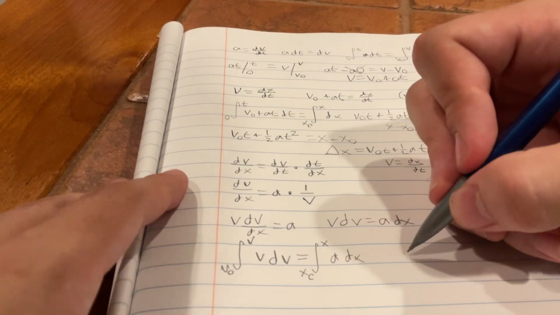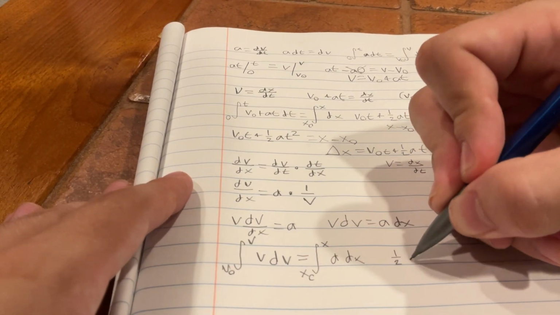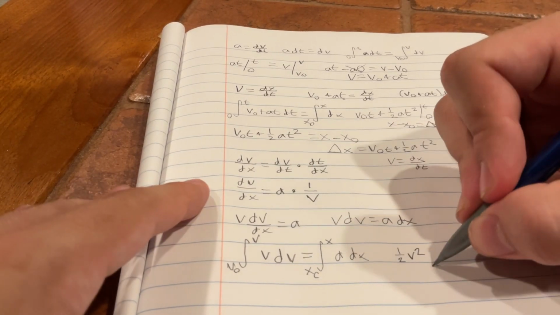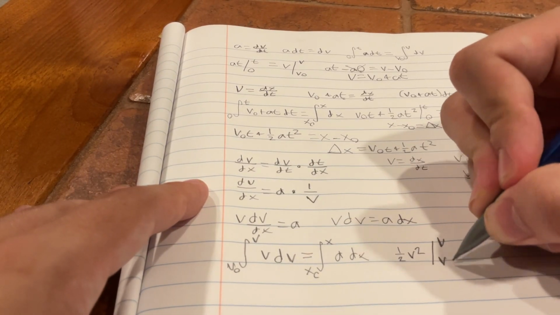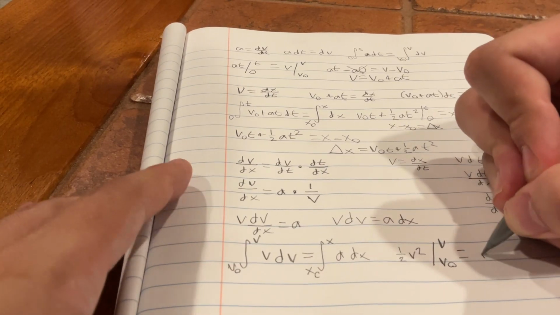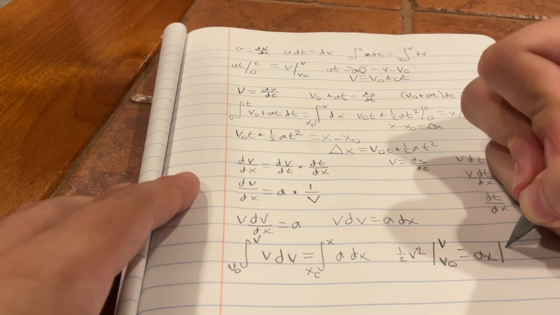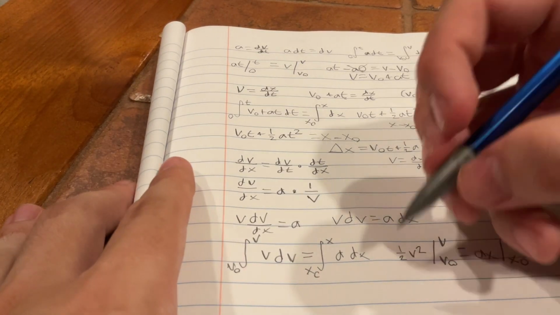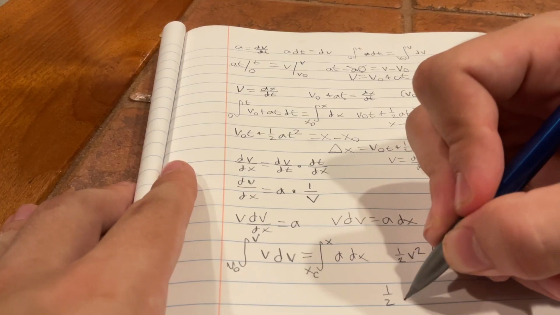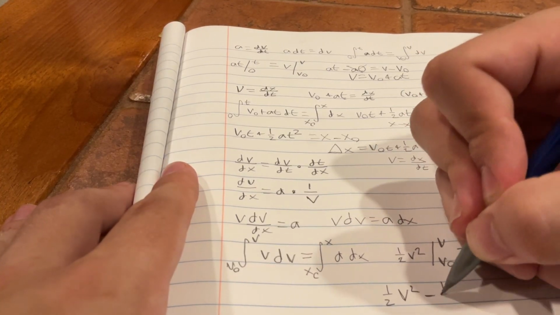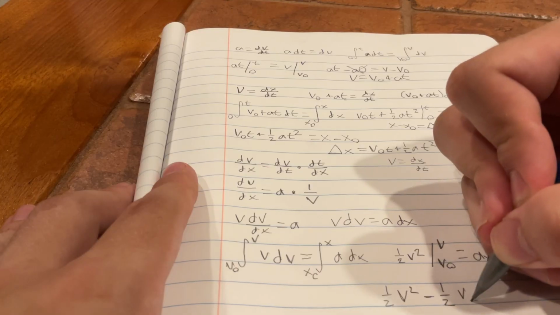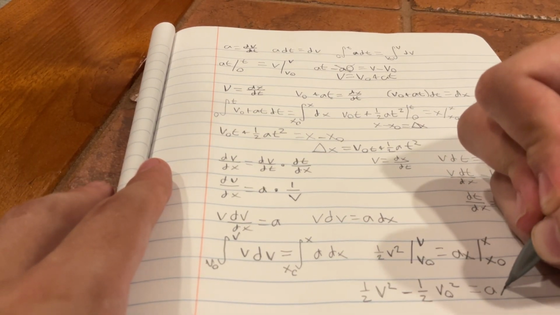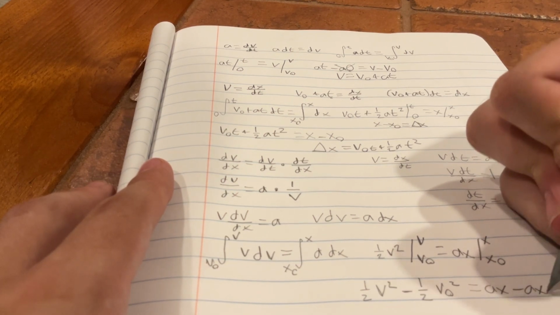Our left side, 1/2 v squared. Don't forget your power rule. From v to v naught equals ax from x final to x initial. Simplifying this, 1/2 v squared minus 1/2 v naught squared equals a x final minus a x initial.